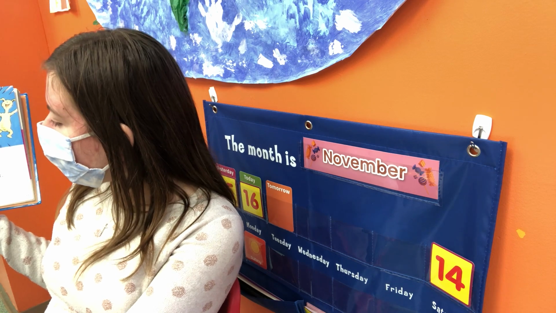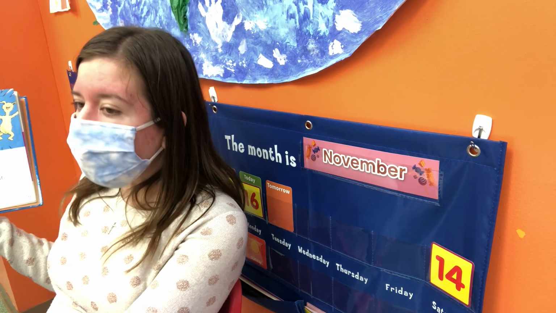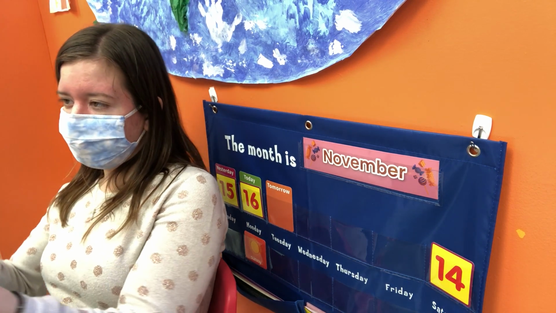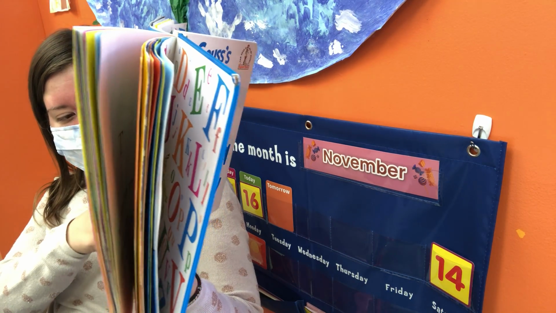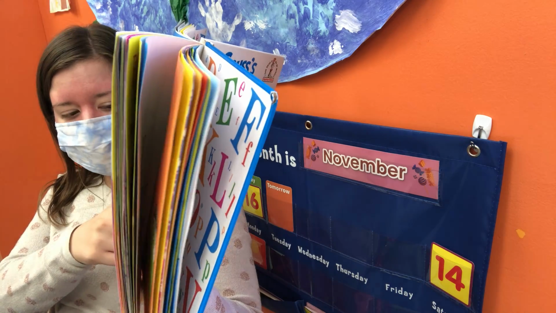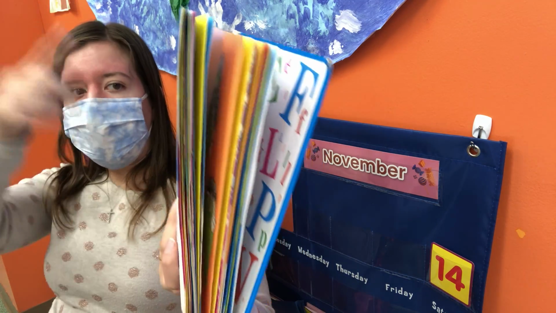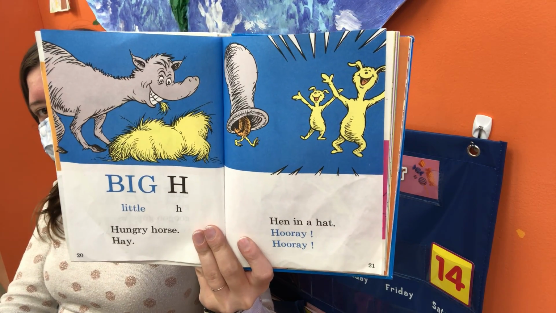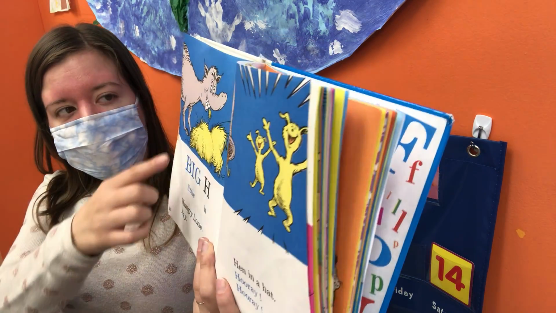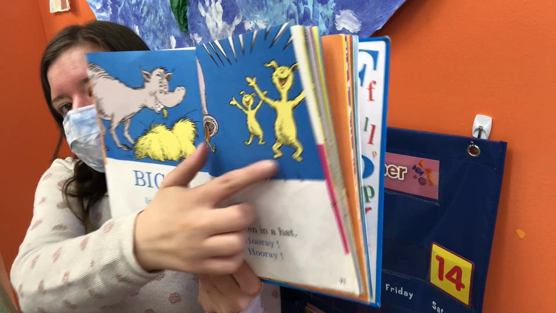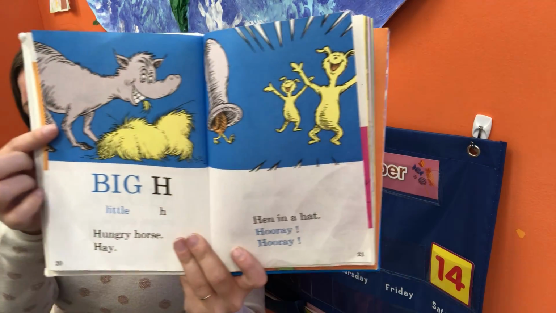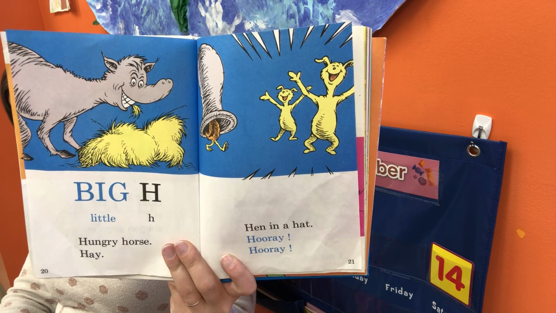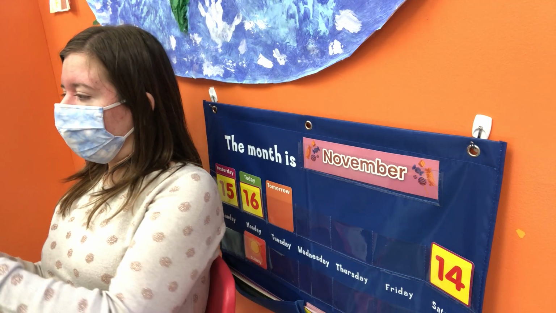Big H, little h. Hungry horse, hay, hen in a hat. Hooray, hooray. So now we're on letter H. We have big H, we have little h. We have hungry horse. So horse begins with H. Hay begins with H. And hat begins with H. And so does hooray, hooray. Hay, hat, hooray, and hungry horse all begin with the letter H.